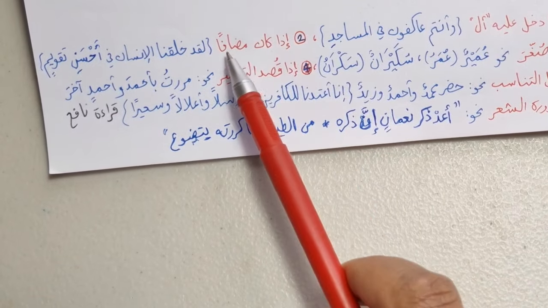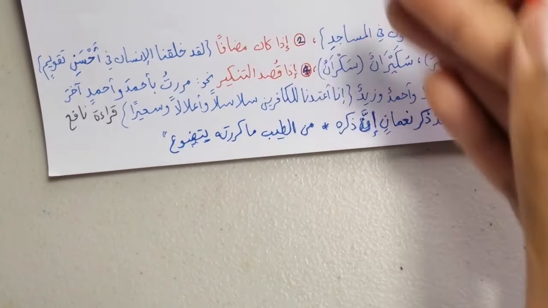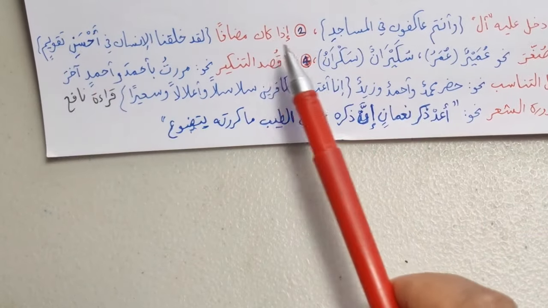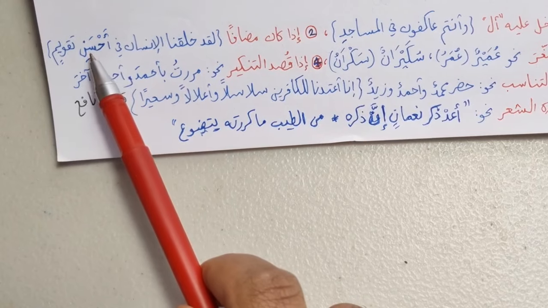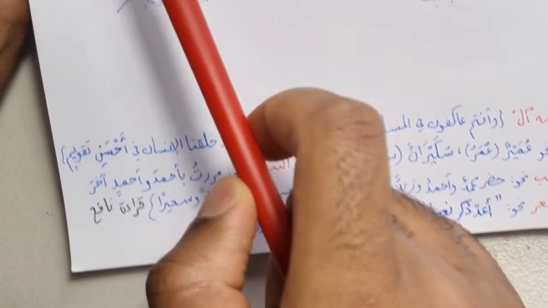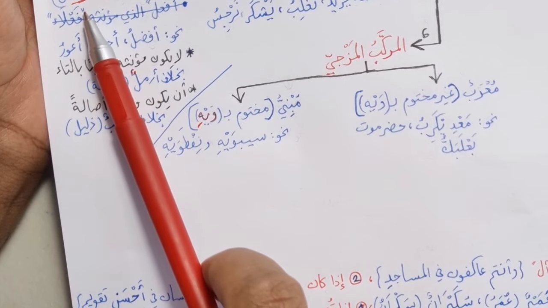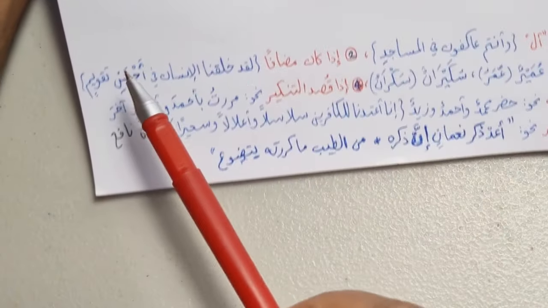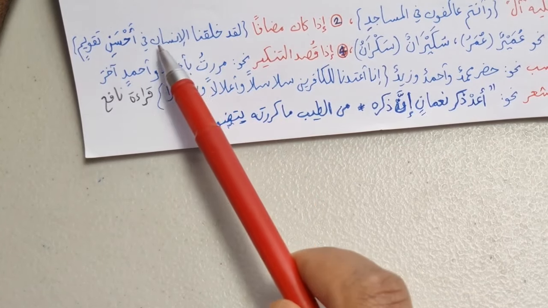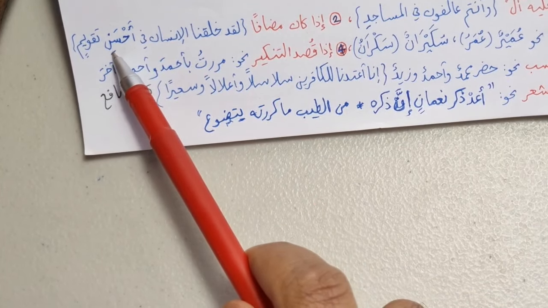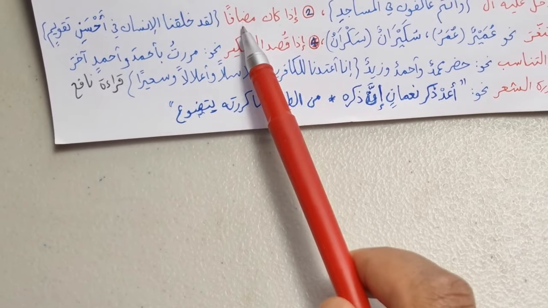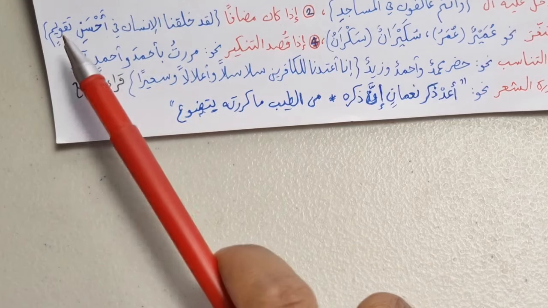Second is if it's mudaf. If any of the mamnu' min as-sarf noun words are mudaf, then they're going to go back to being a normal noun. إذا كان مضافا. For example, the word ahsan. What did we just say about ahsan? Ahsan, we said, is mamnu' min as-sarf because it's sifa ala wazn al-fi'l, af'al, ahsan, right? But here, because it's mudaf, ahsan taqweemin, لقد خلقنا الإنسان في, it goes back to being a normal noun, so it takes a kasra. في أحسن تقويم, in the best form. That's the second exception. If it's mudaf, it goes back to being a normal noun.